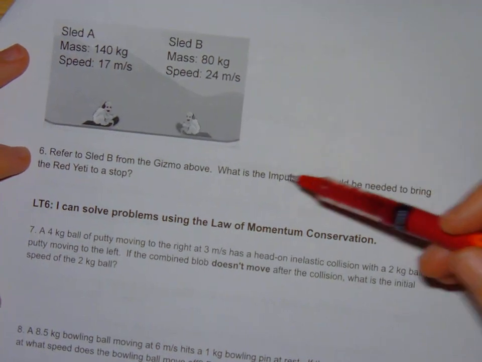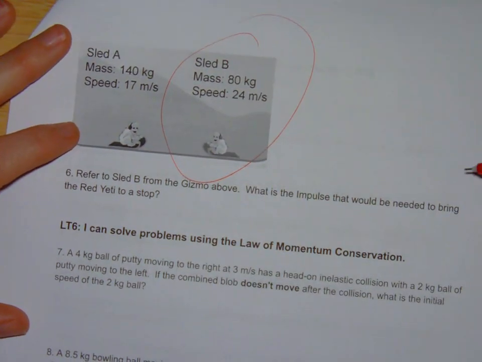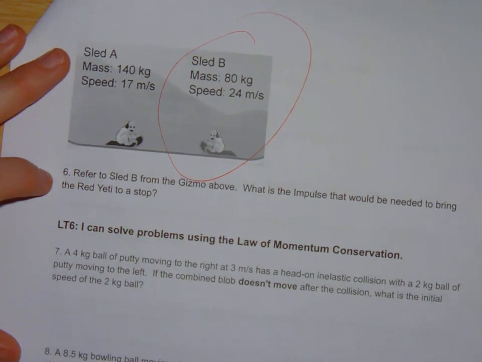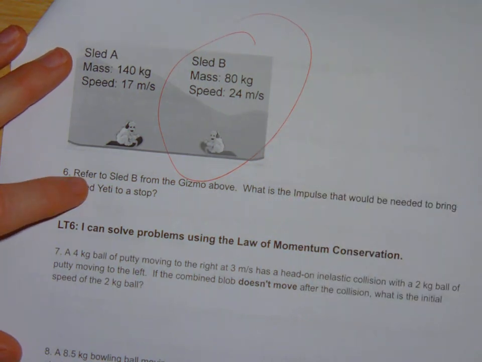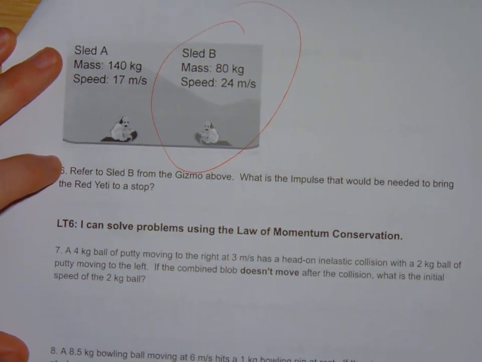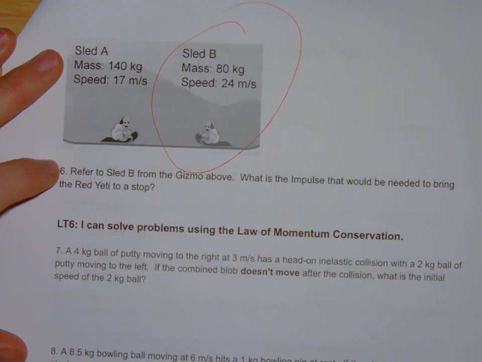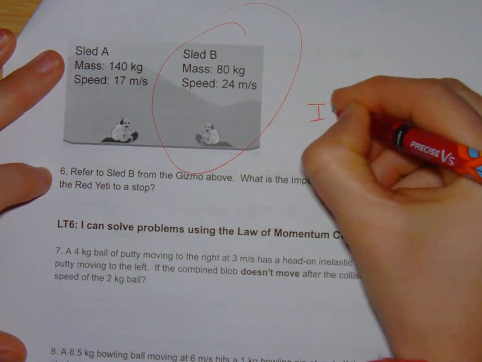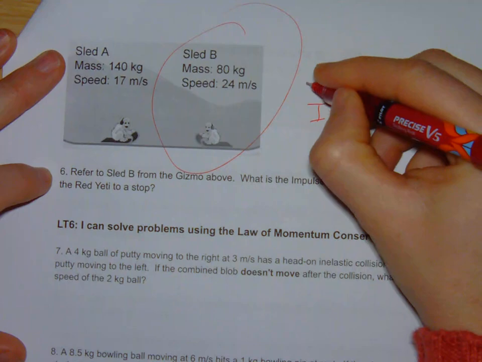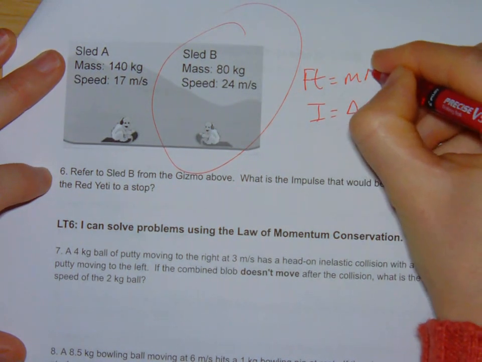All right, number 6 says to refer to sled B. What is the impulse that would be needed to bring it to a stop? All right, so I told you essentially that B is the red one since you can't tell from my black and white worksheet. Impulse equals change in momentum. We could say that impulse equals change in momentum.